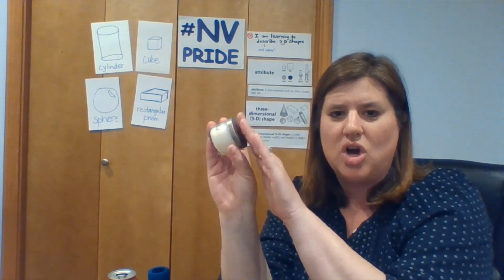I also found a candle. This one says Tiki Beach. Oh my goodness, wouldn't it be nice to be on the beach right now? But again, it has that circle at the top, circle at the bottom. Those are what's called the face of the object.